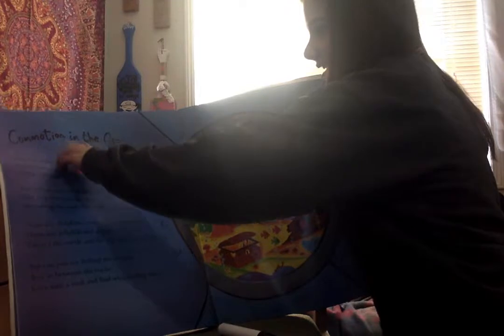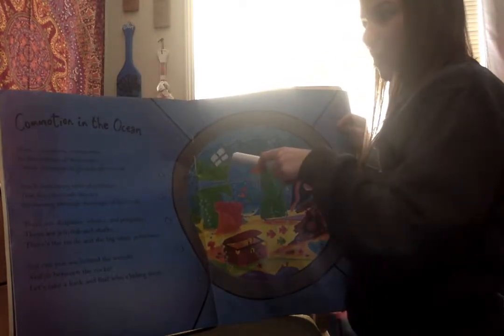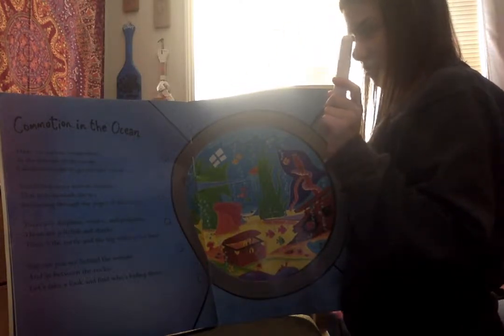Yep, let's check and see. Yep, you're right. The word is ocean. And we can use the context clues because we know, based on the pictures and the illustrations, that they're under the sea, and that's like in the ocean. Also, the title of the book is Commotion in the Ocean. And another thing you can do is this book is a rhyming book. So commotion and ocean rhyme together. So that's another kind of clue we can use.